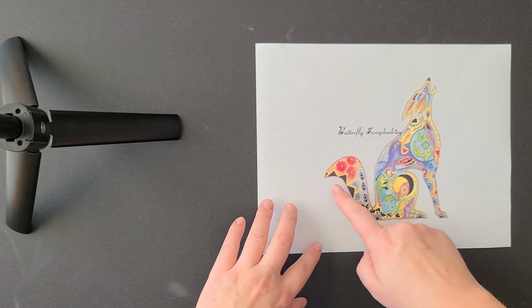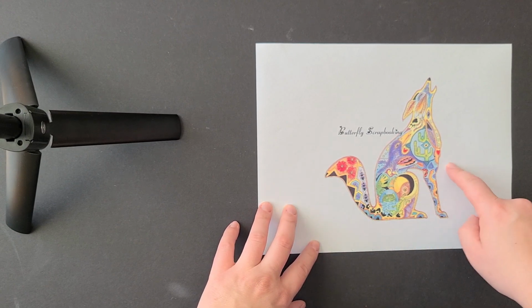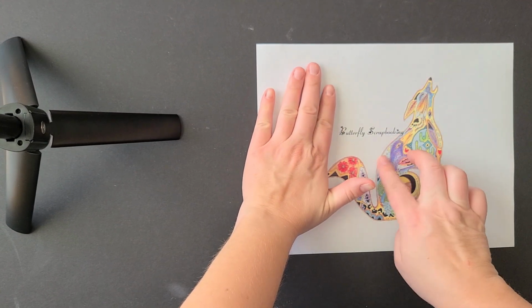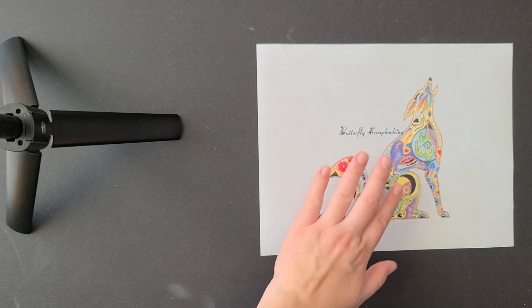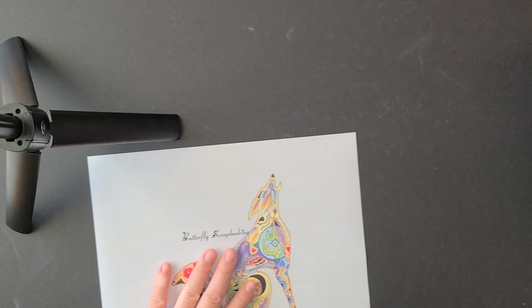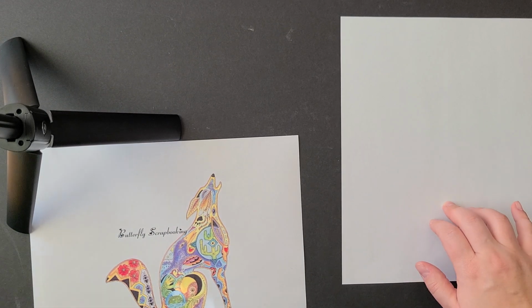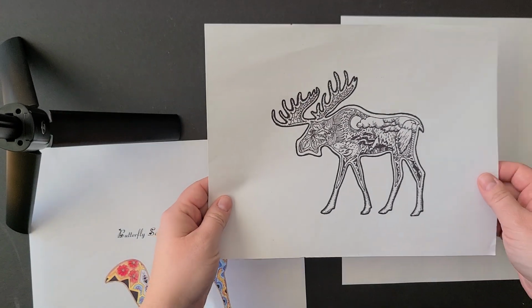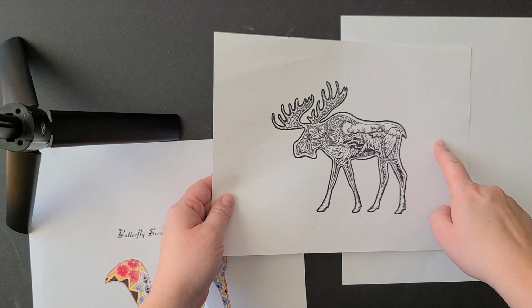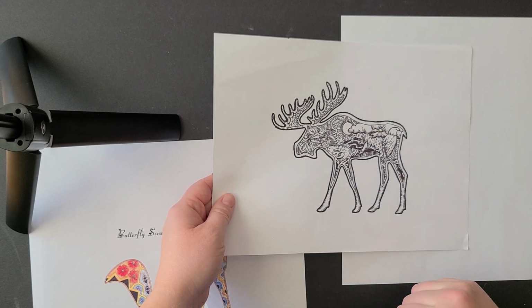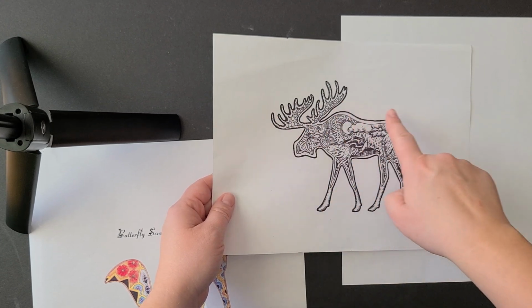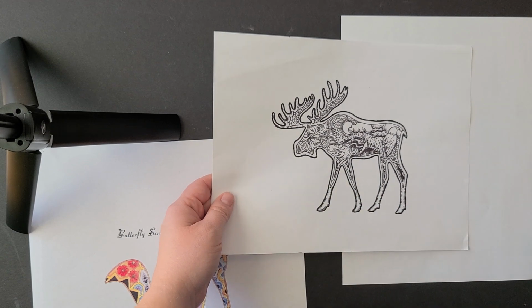All right, so this one is printed on landscape mode, but it's actually pretty tall and narrow. So I'm actually going to use this as my reference, and I'm going to do portrait mode here like this. But maybe you want to do a different animal that's wide and short, like this moose. In that case, you would do a landscape mode.